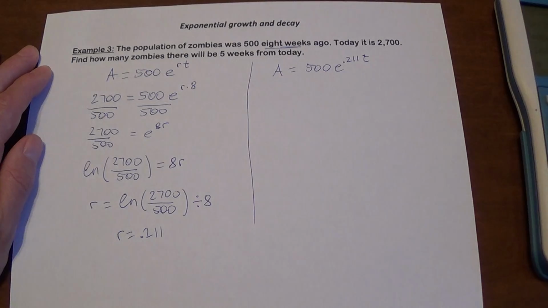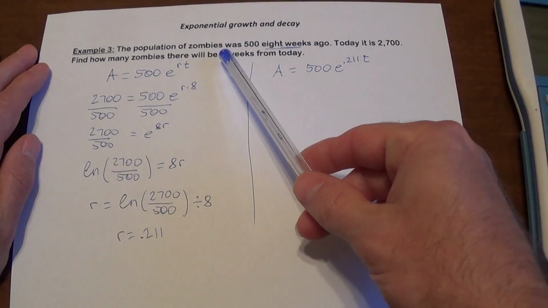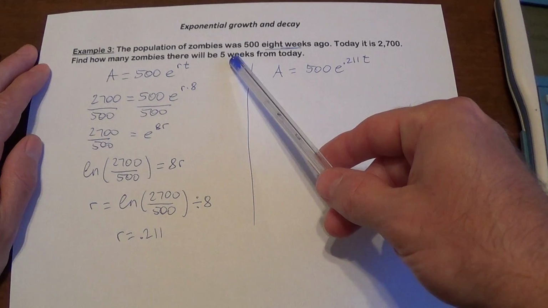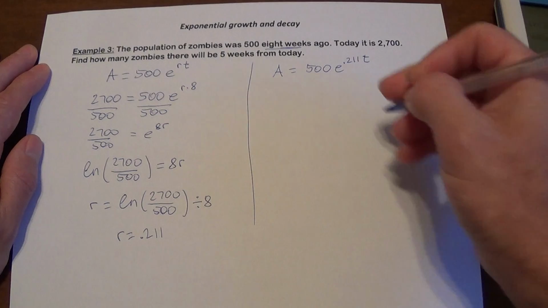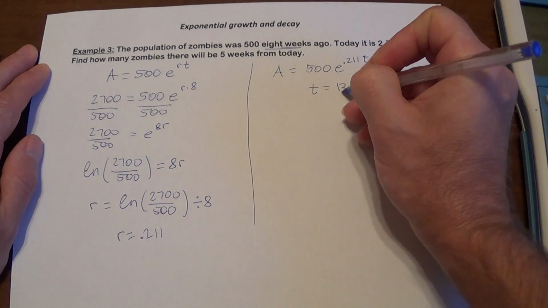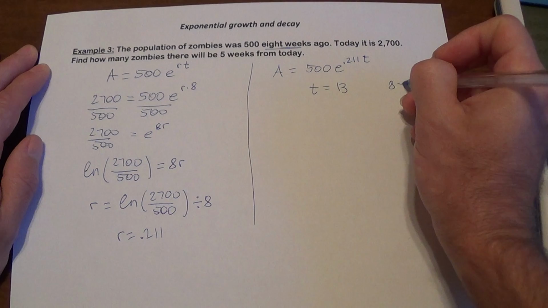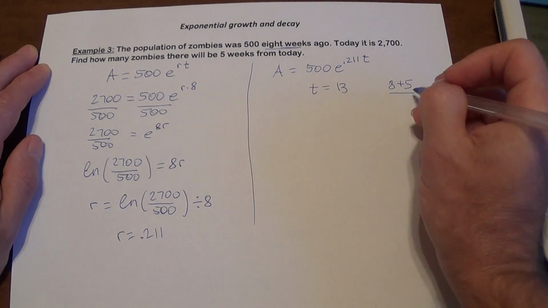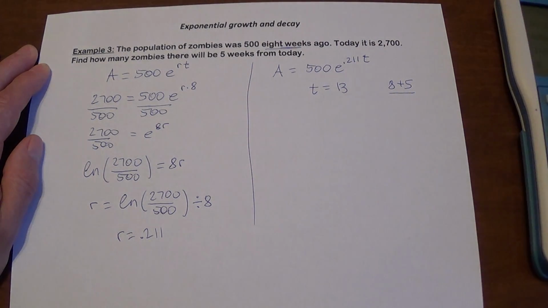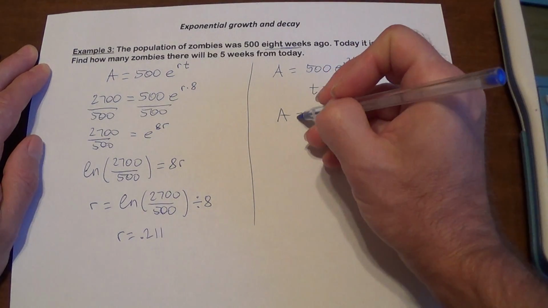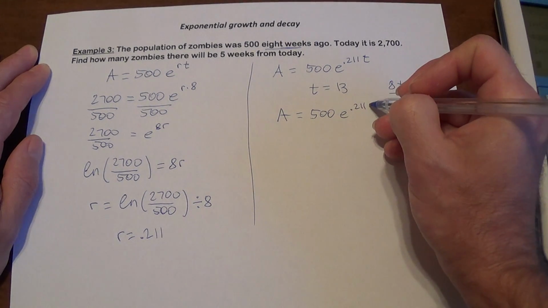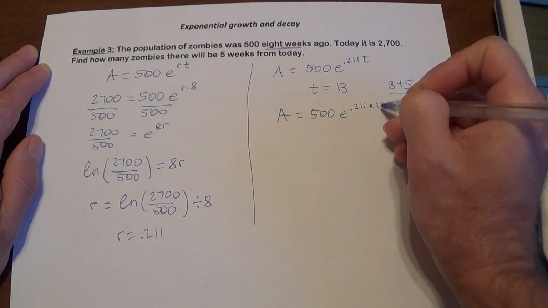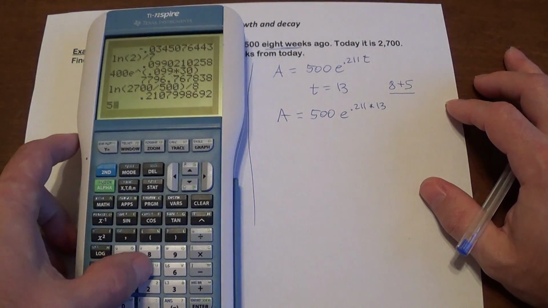Okay, this is where you need to be careful because we need to find the population of zombies 5 weeks from today. This number was based on 8 weeks before, so the total value for t we're going to be using is going to be 13 because it's 8 from before plus 5 ahead, right? So then you're going to get 500 e to the power of 0.211 times 13, and back to our calculator.